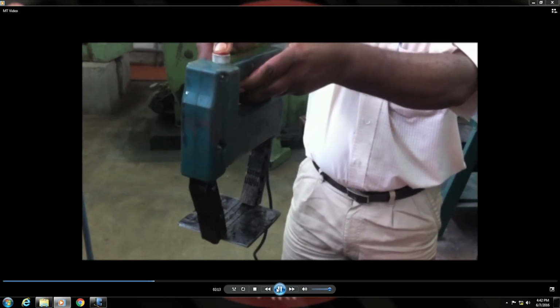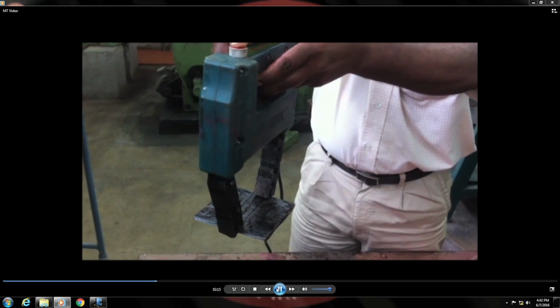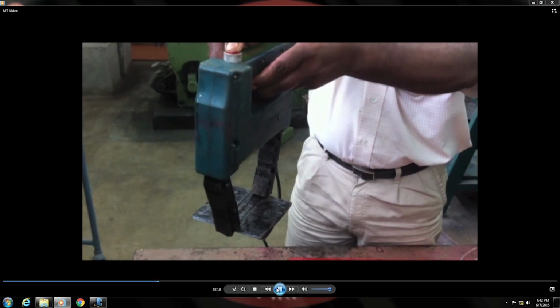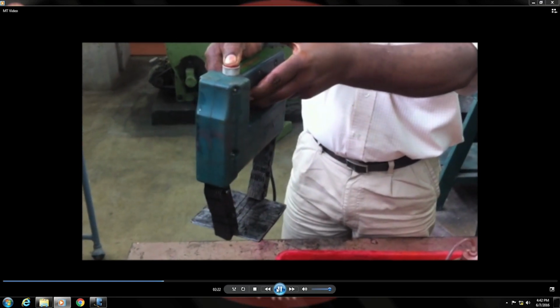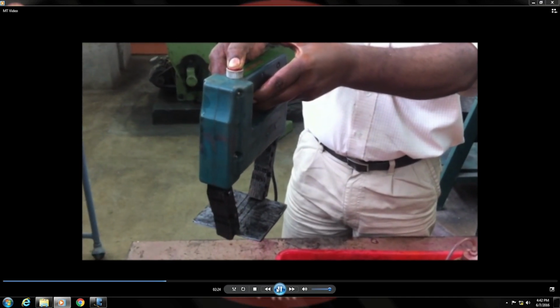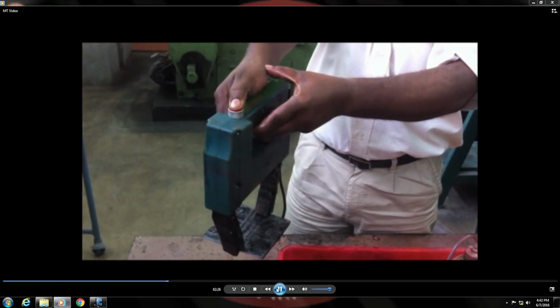We are yet to use any sample as of now. We are just trying to establish the magnitude of the magnetic field and the direction also by using these field indicators.